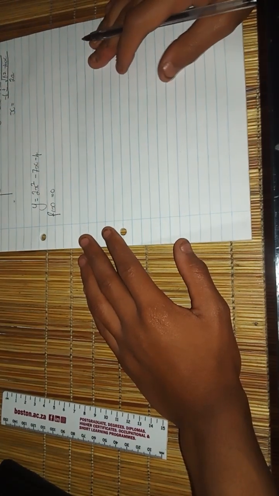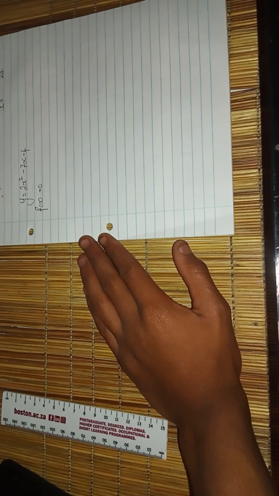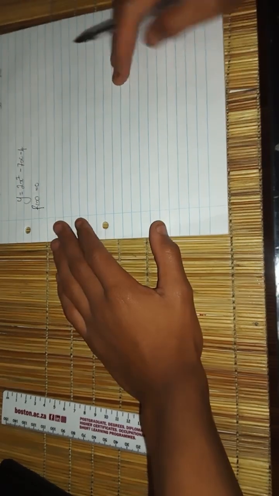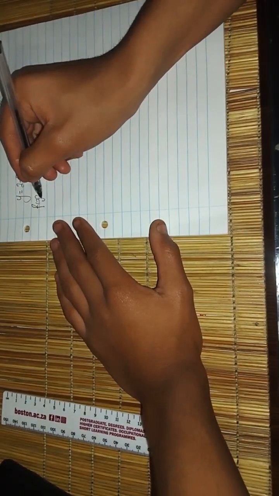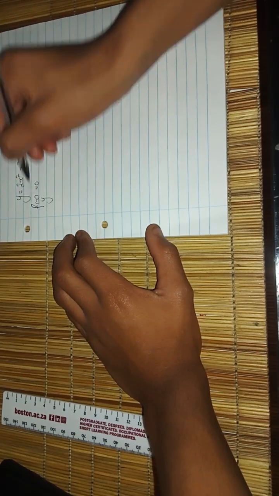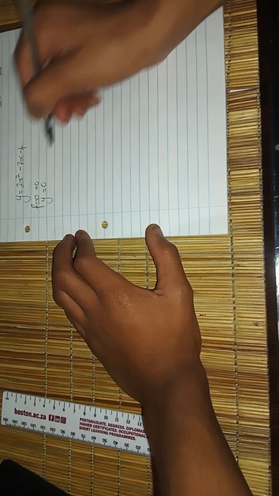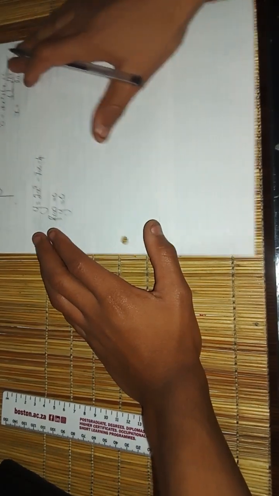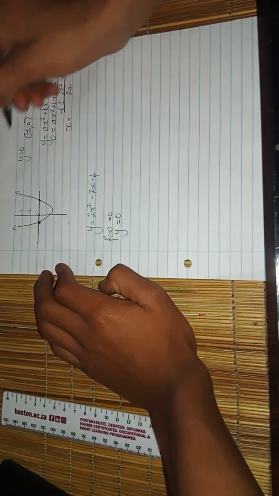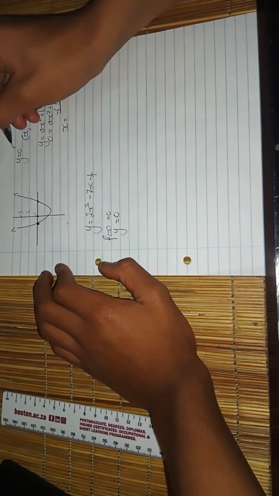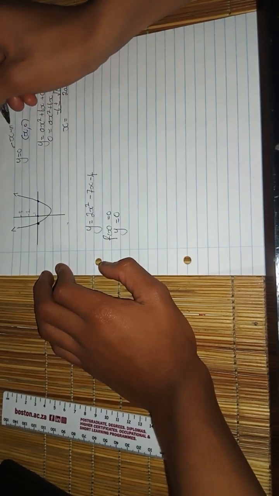Remember what I used to say in class, f of x is the same as y. When they say f of x is equal to 0, they're actually asking for where y is equal to 0. And we just discussed that that is what you use to get the x-intercept.